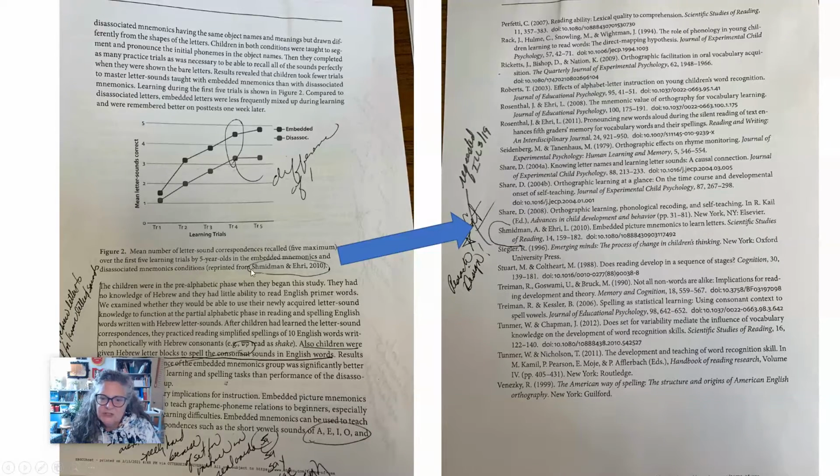So she mentions in her writing here this Schmidman and Ari. And so I circle it, and then I go to the reference list in the back of the article, and here it is, Schmidman and Ari, 2010, Embedded Picture Mnemonics to Learn Letters. And it's in a journal called Scientific Studies of Reading. And so I'm just going to mark this because that's the next article I want to read.